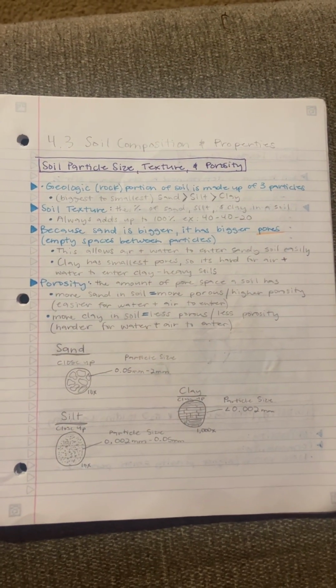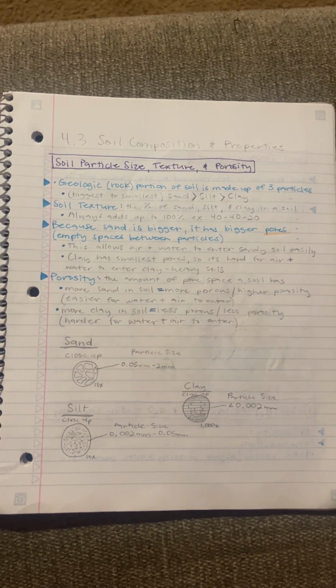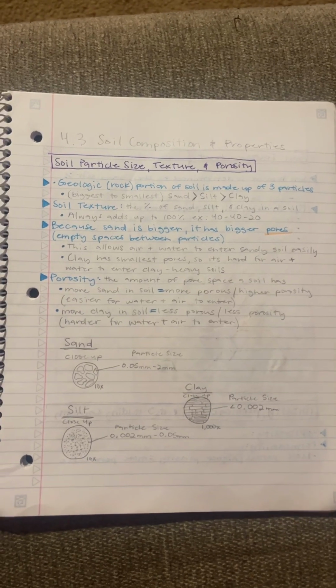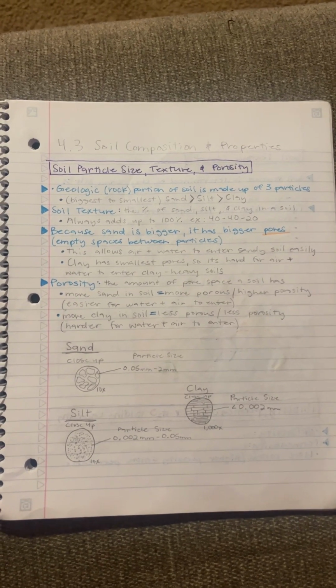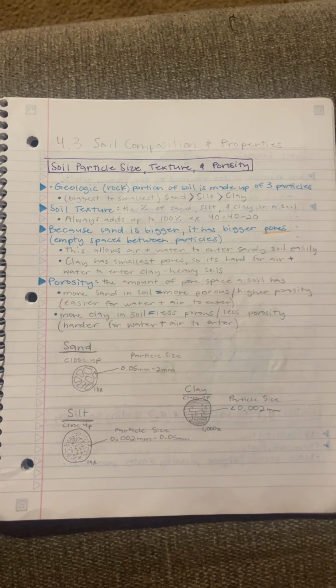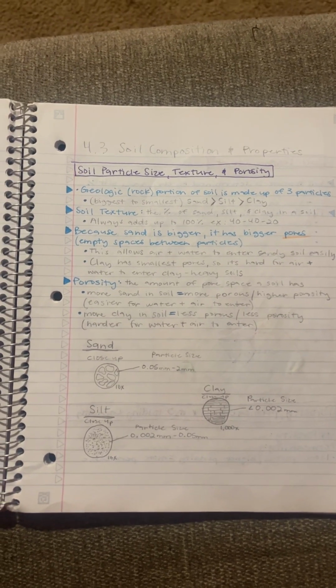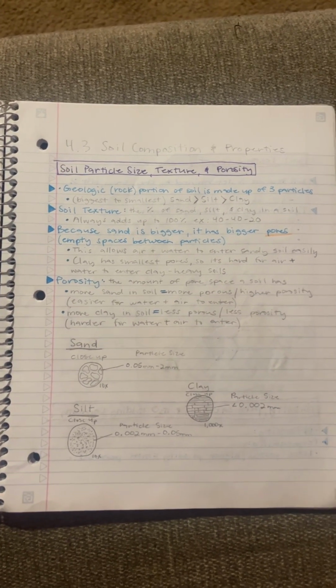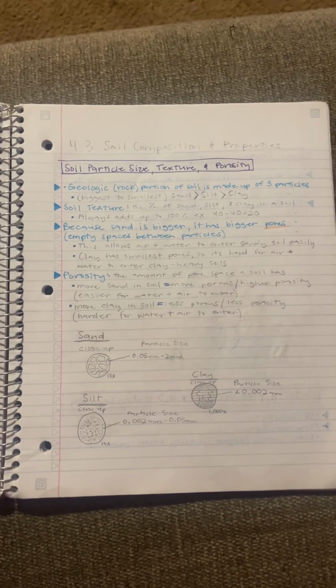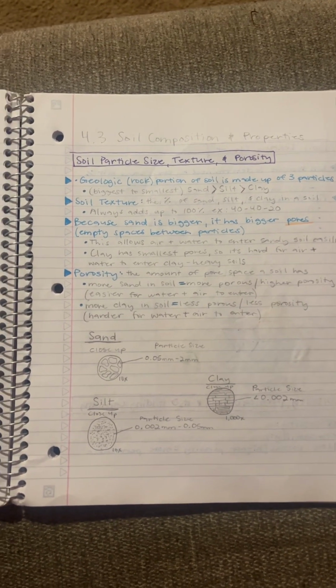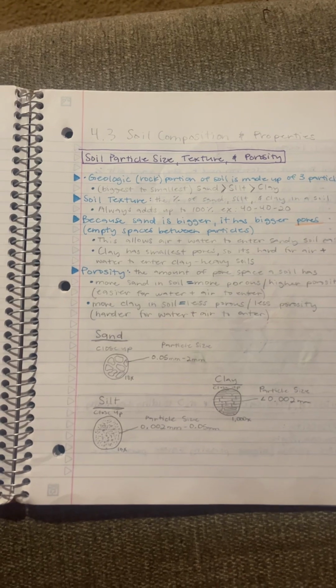4.3 Soil composition and properties. Soil particle size, texture, and porosity. The geological rock portion of soil is made up of three particles, biggest to smallest: sand, silt, and clay. Soil texture is the percentage of sand, silt, and clay in a soil. It always adds up to 100%.